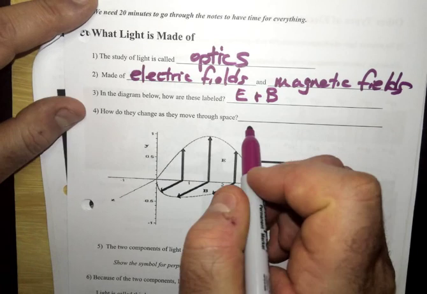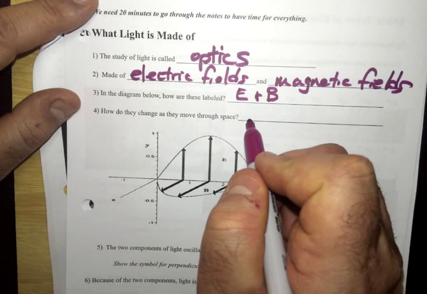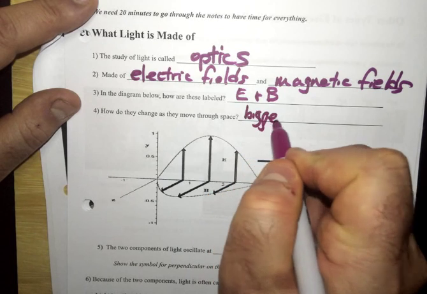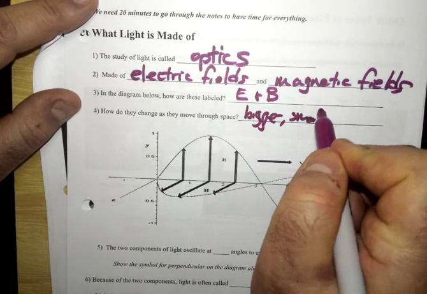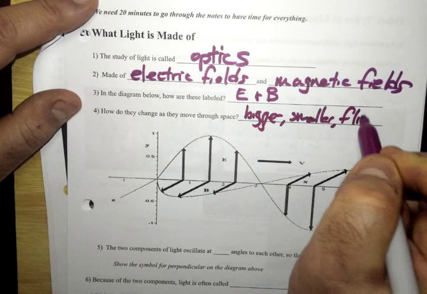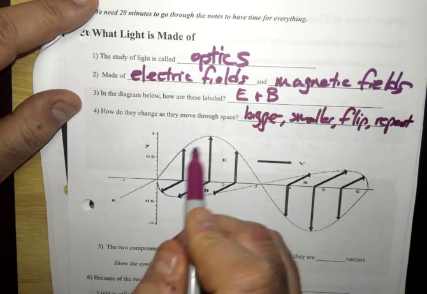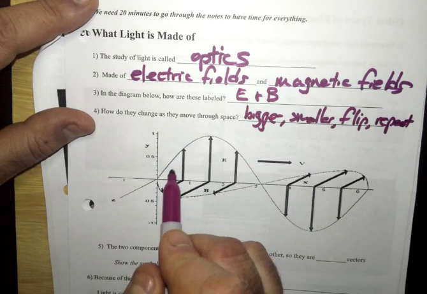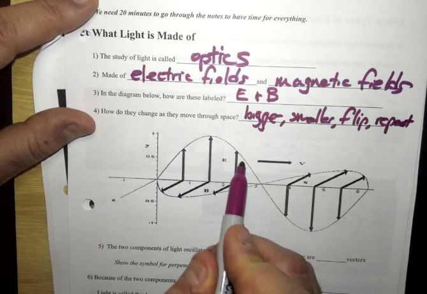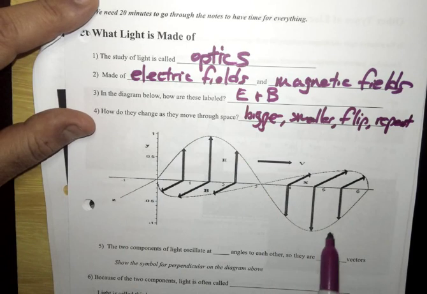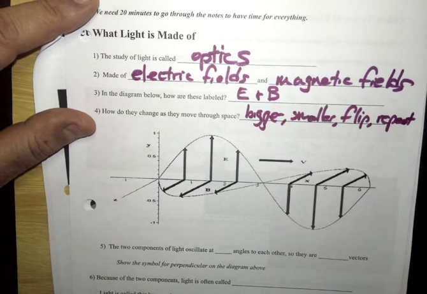How do they change as they go through space? They get bigger, and then they get smaller, and then they flip, and then they repeat. So here, the electric field is going up and down on the paper. It gets bigger and bigger, then smaller and smaller, then it flips, and it goes bigger downwards, and then smaller downwards, and it's going to flip again.